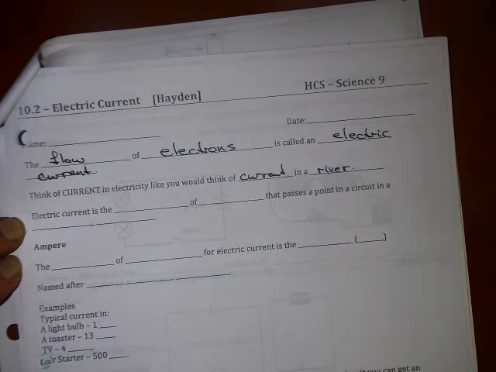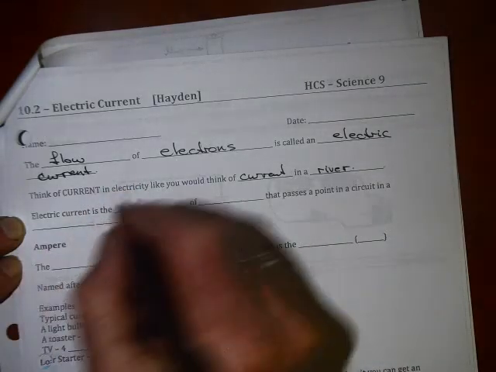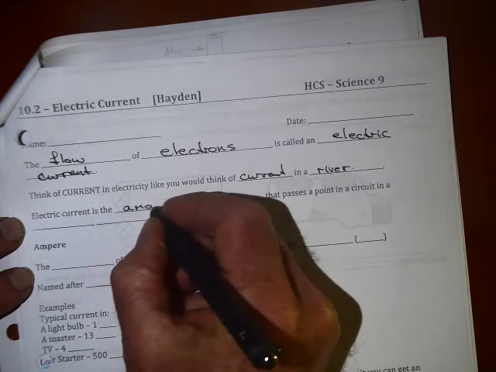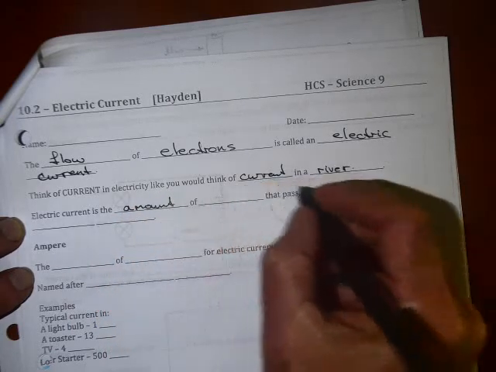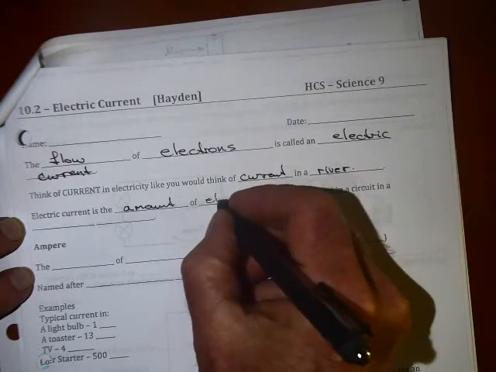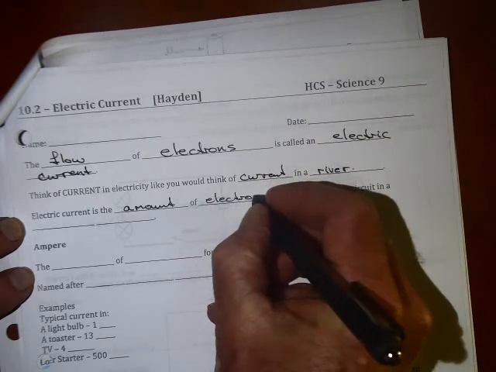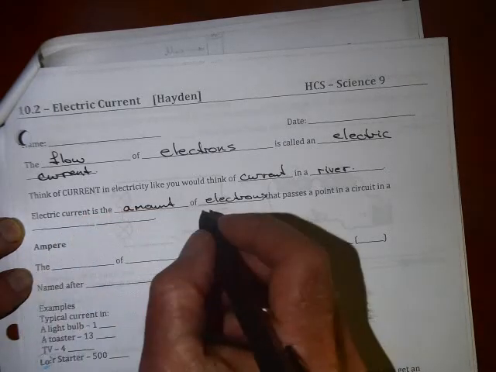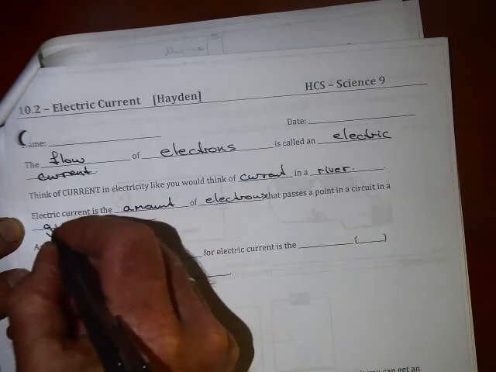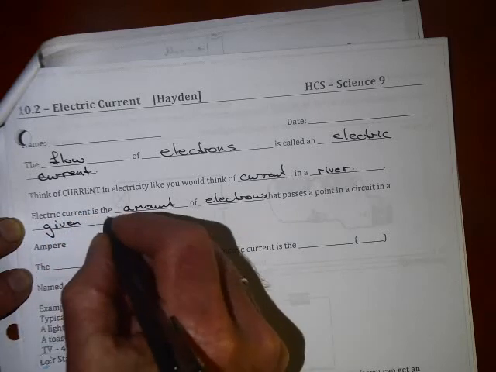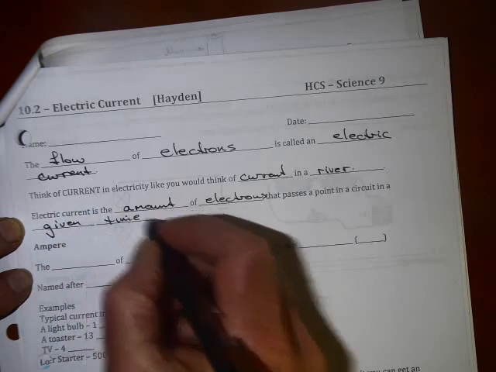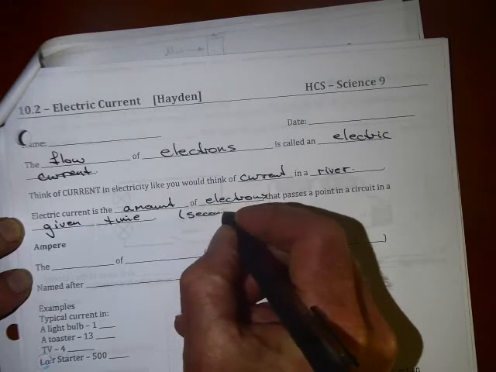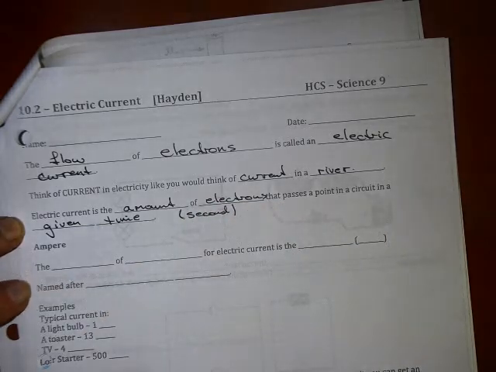So electric current is the amount of electrons that pass a point in a given time. And typically we measure that in seconds. So how many electrons go by in 1 second?